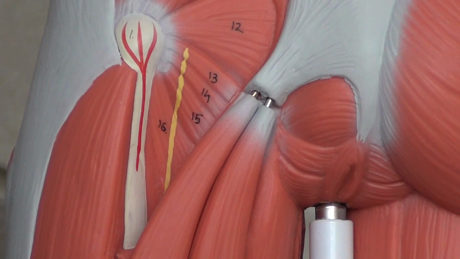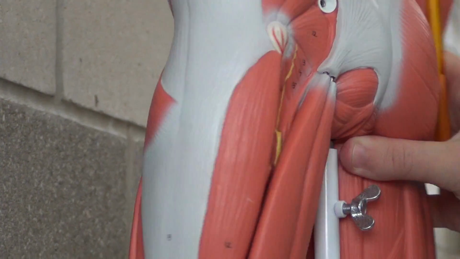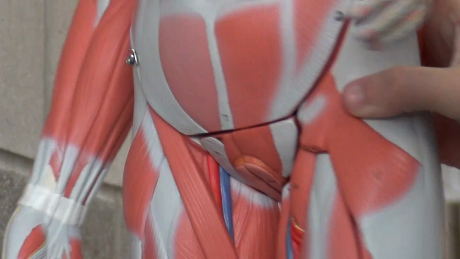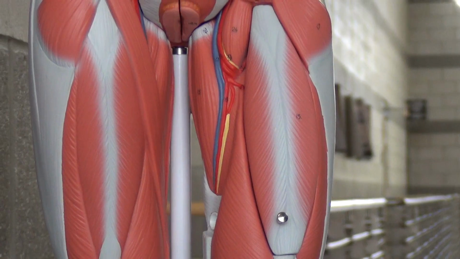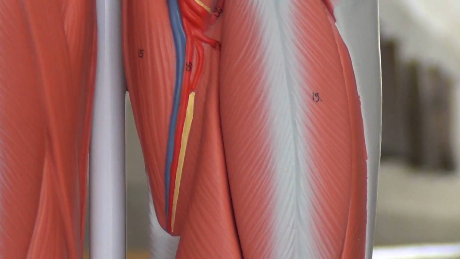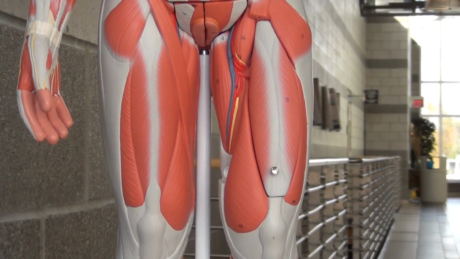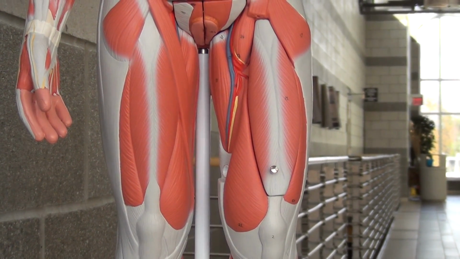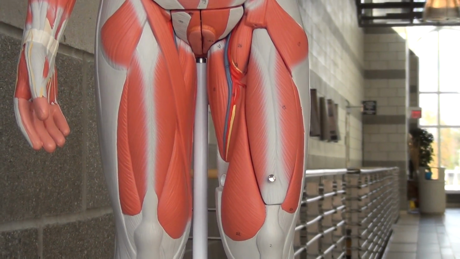So you have your rectus femoris, which is right here. It's 19. Its origin is the anterior inferior iliac spine. Its insertion is the patella and tibial tuberosity, and its action is it extends the leg and flexes the thigh at the hips.